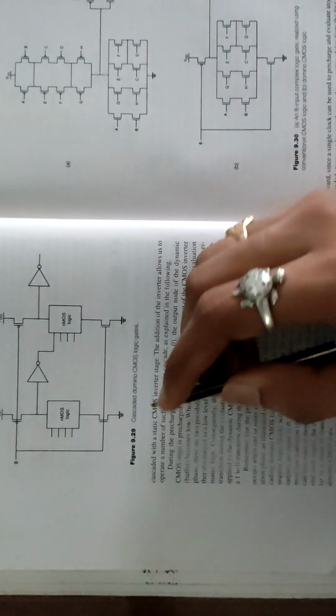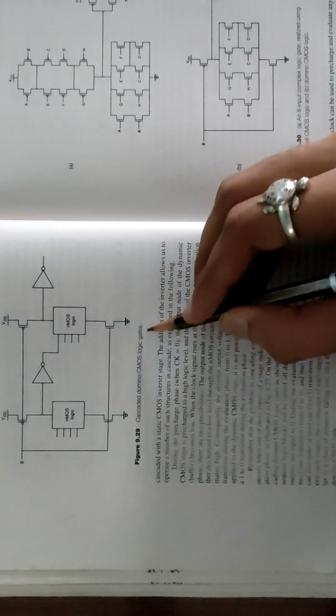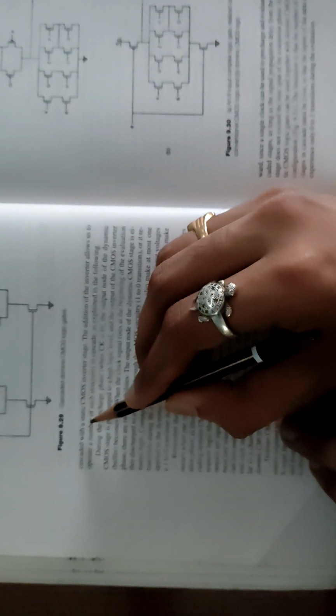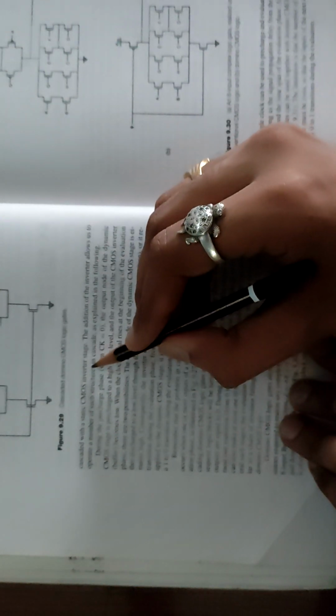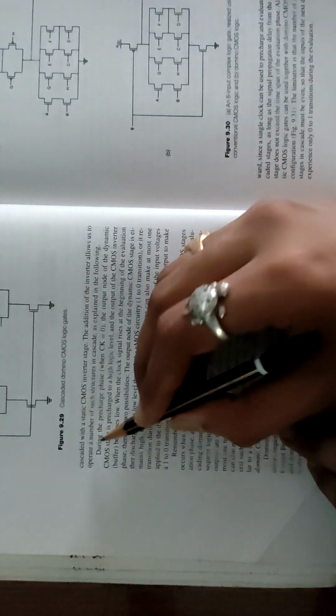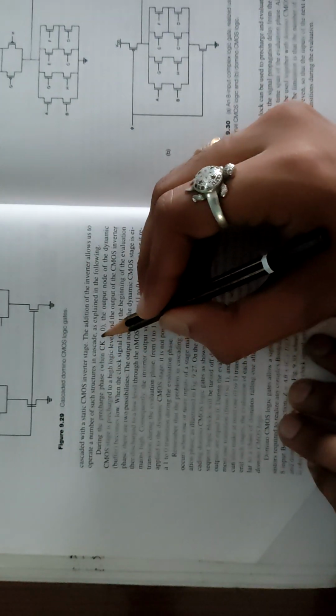You can see the figure, cascaded domino CMOS logic gates, cascaded with a static CMOS inverter stage. The addition of the inverter allows us to operate a number of such structures in cascade, as explained in the following.